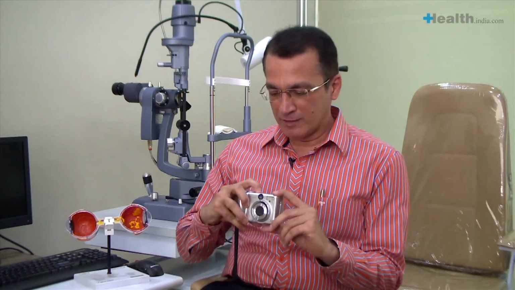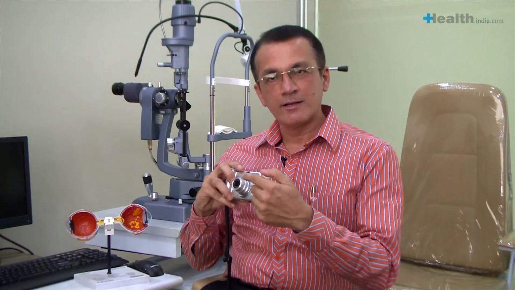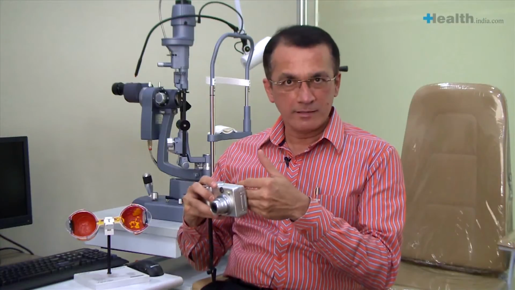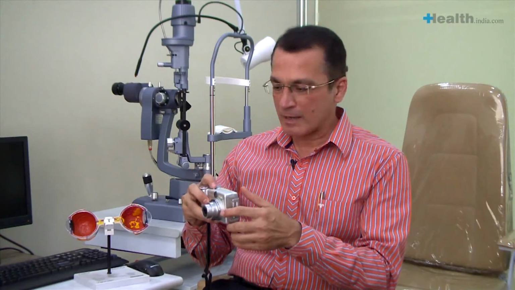The retina is actually like a camera. It's a living camera. Let me show you how it is just like a camera. If you see this camera, it has a lens in front and this is a digital camera, but you have film at the back which takes the pictures. And the eye is just like a camera.